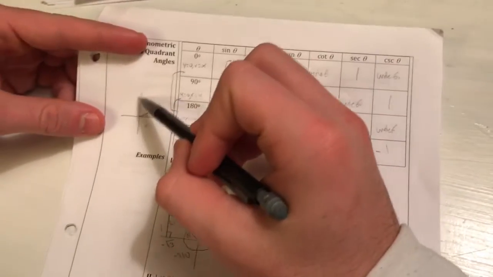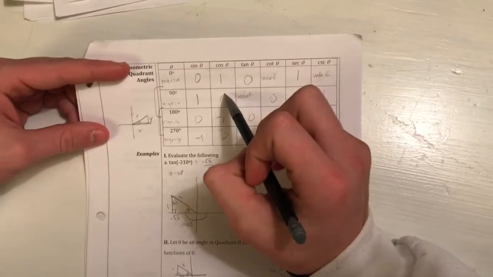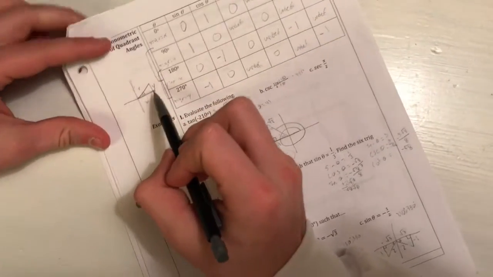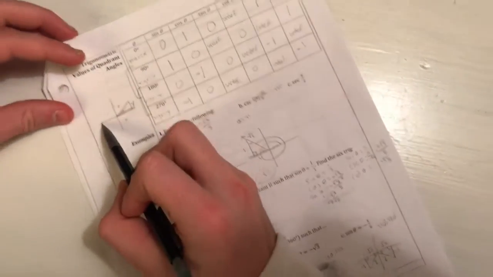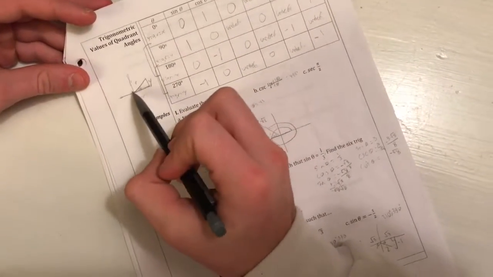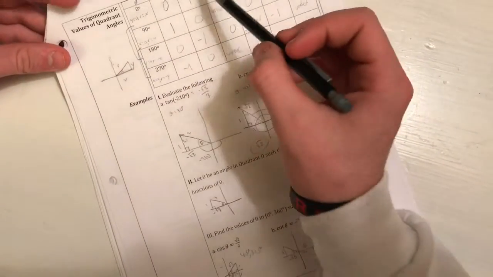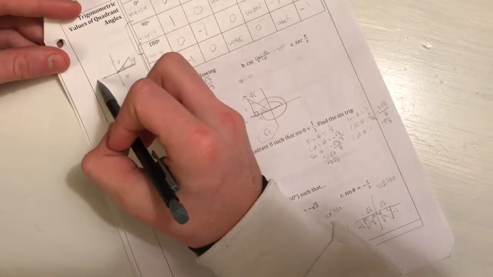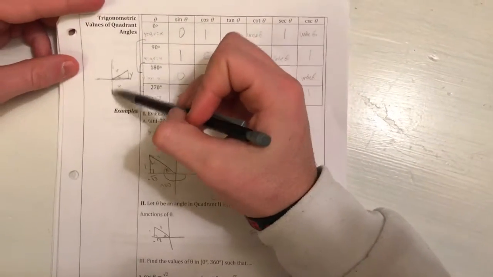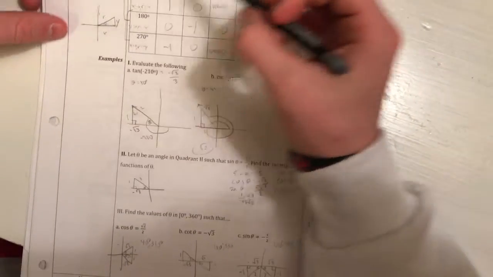So when we're looking for our y, we're going 1 up for y, and then we're not going anywhere for the x, so that's 0 when we're looking for the cosine. And then 180. If we start right here and then go over to over here, we're just looking for our y, and we aren't going anywhere up or down, so it would equal 0. And then our cosine, if we started right here, going over 1 would be left, so -1 for our x.